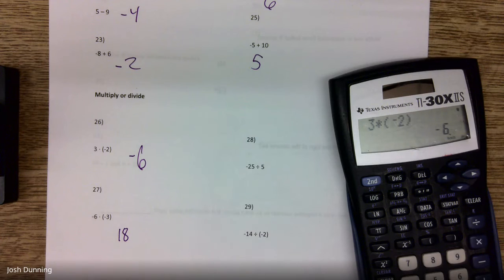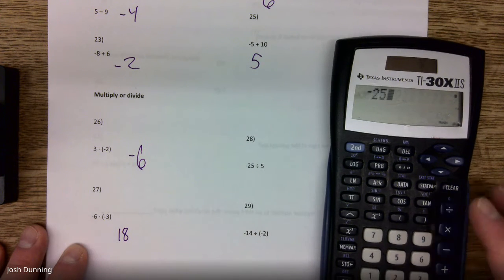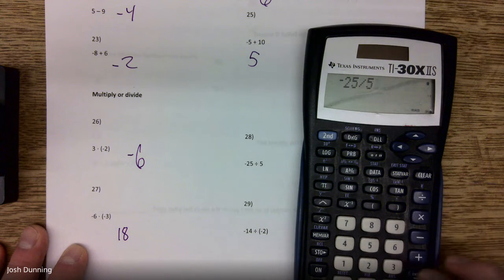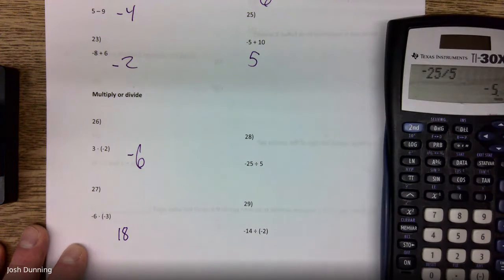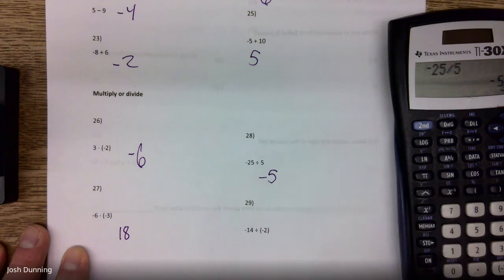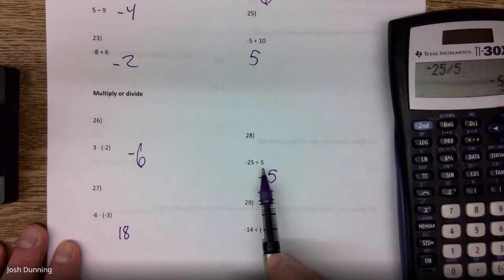-28, -25 divided by 5. You could just type that in. -5. You do that by hand, 25 divided by 5 is 5. And they're different signs, so your answer is negative.